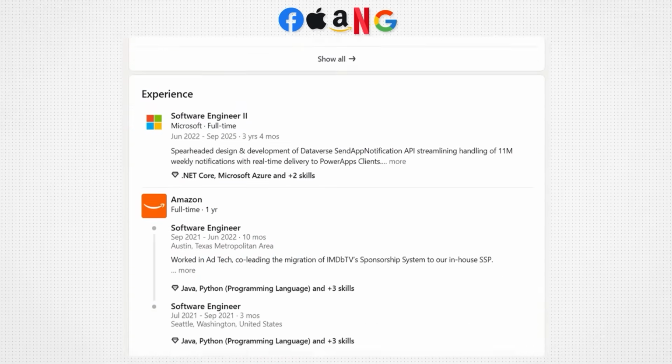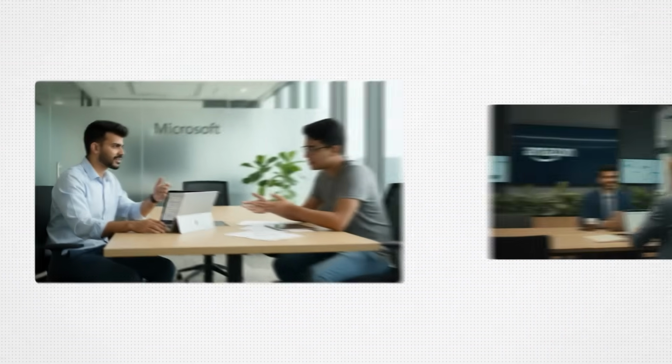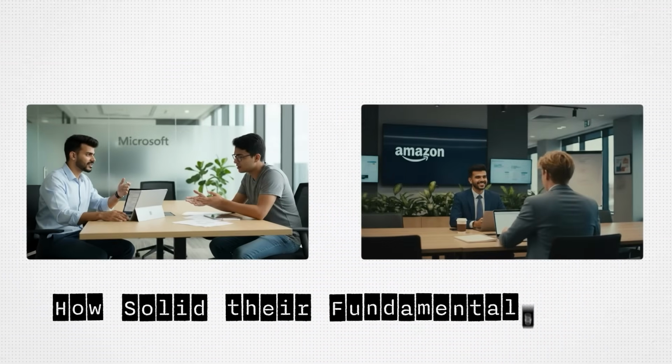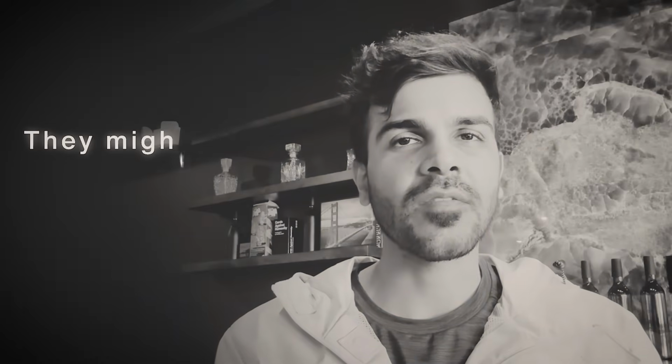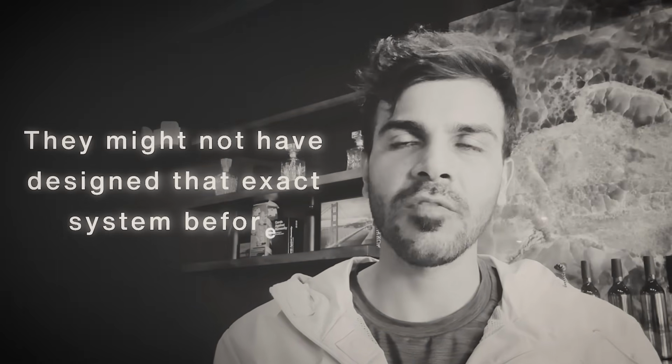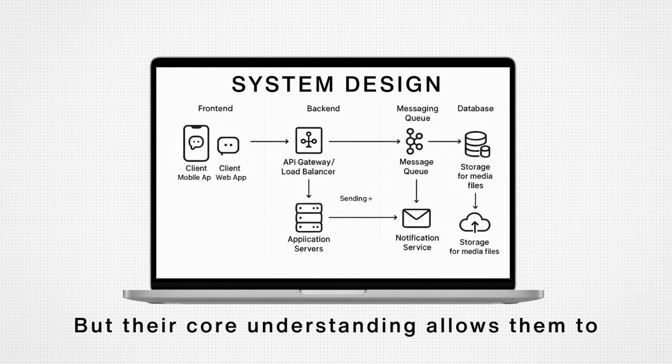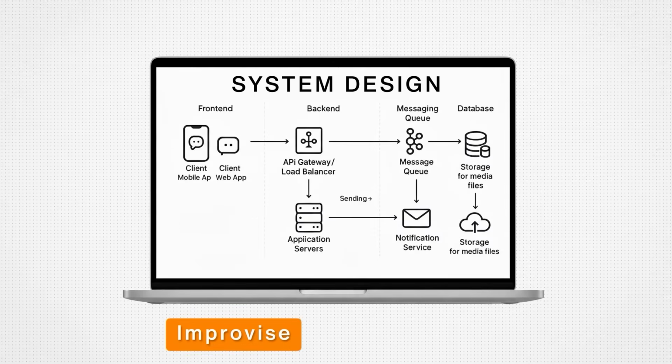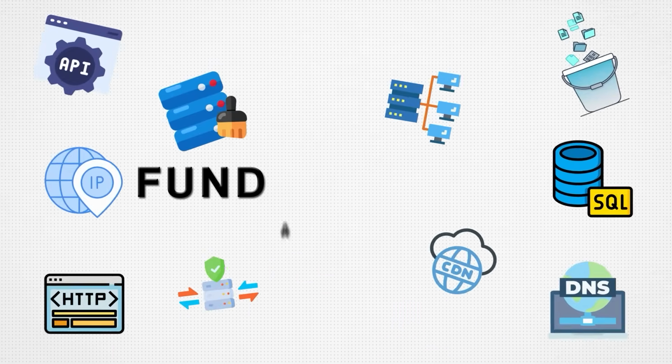I have worked at FAANG, taken countless system design interviews, and one thing is clear. The difference between an average candidate and a great one is how solid their fundamentals are. They may not have designed that exact system before that I have asked in the question, but their core understanding allows them to improvise and build confidently on top of the fundamentals.